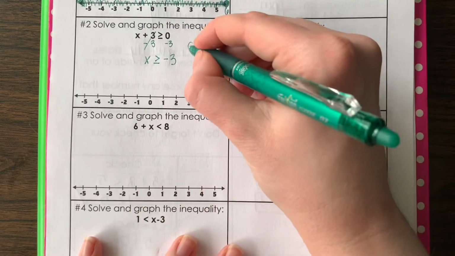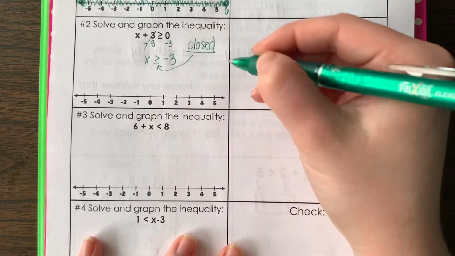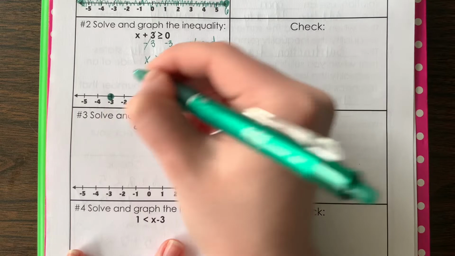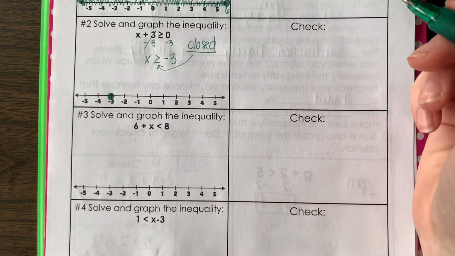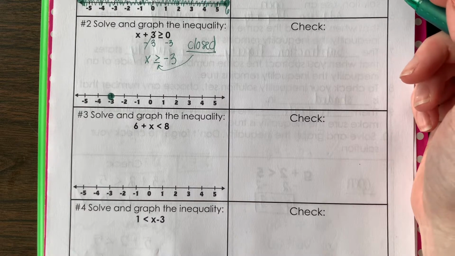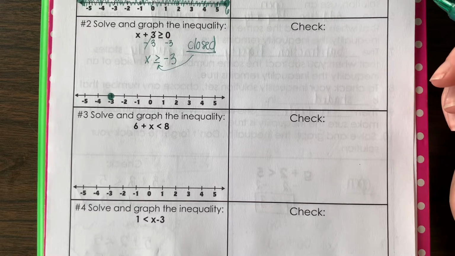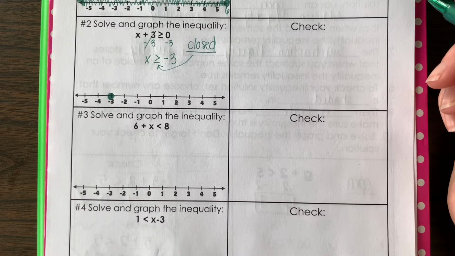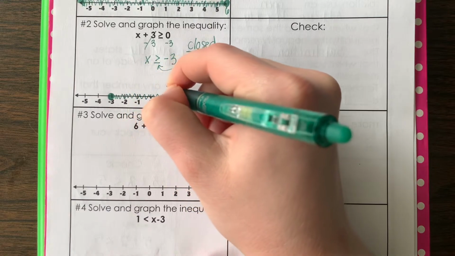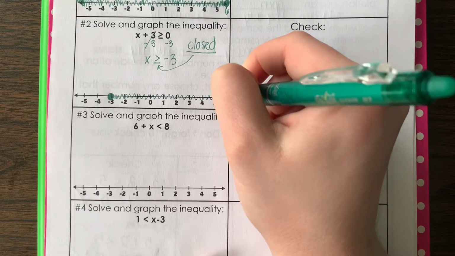Well, in this case, it's going to be a closed circle because we have the or equal to. So at negative 3, I'm going to have a circle that is filled in. Now we're saying x is greater than or equal to negative 3. So what numbers are bigger than negative 3? Well, negative 2 works, negative 1, 0, 1, all the way up. So this time we are shading to the right. And then we have that arrow at the end.